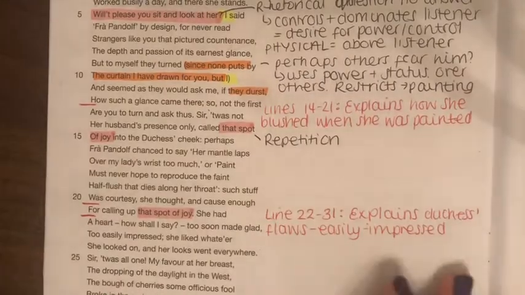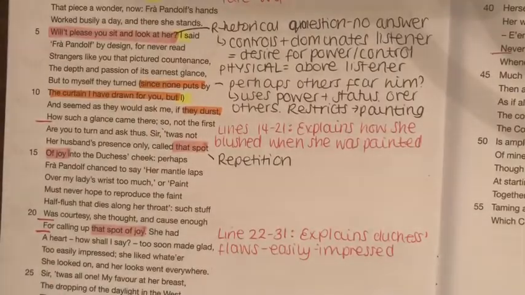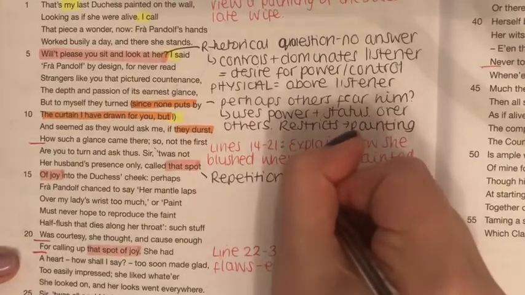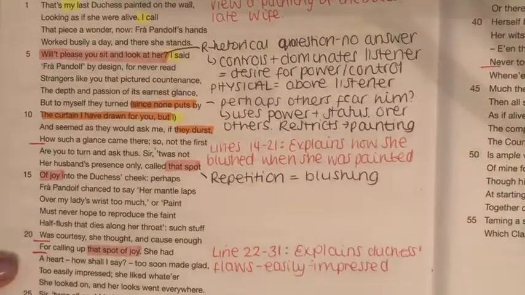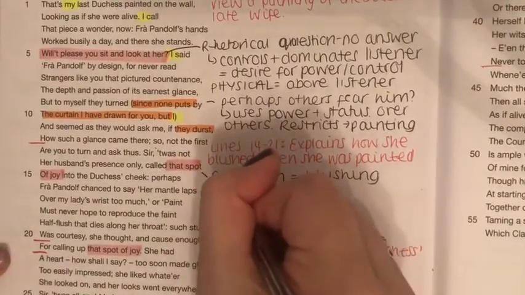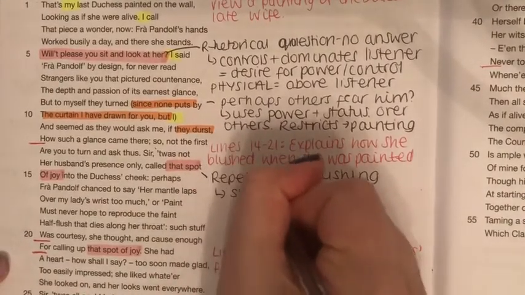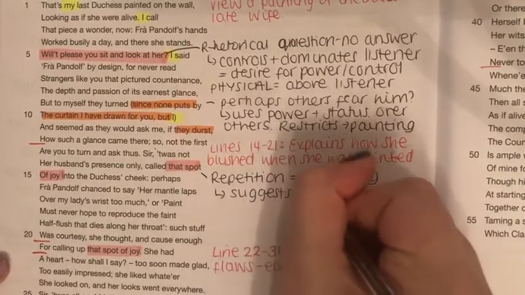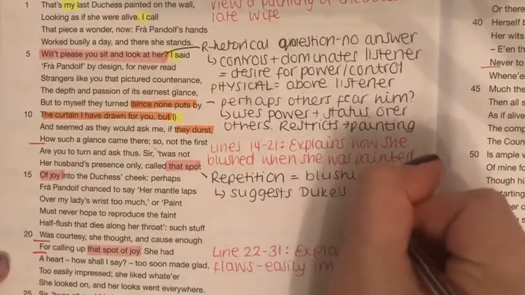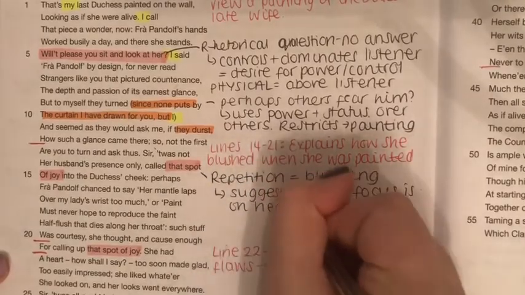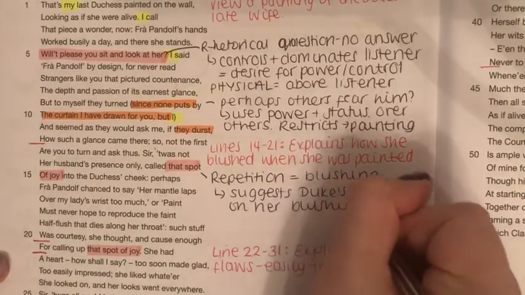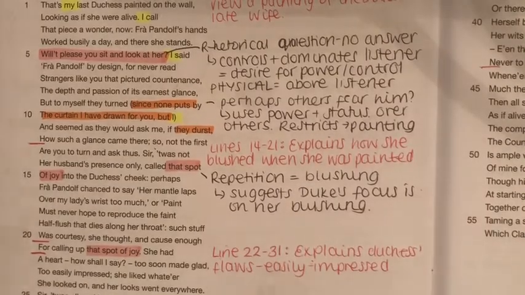And the reason it's repeated is because it focuses us as a reader on this idea of a spot of joy. Now, the spot of joy is her blushing. And I think it's interesting. The repetition suggests the Duke's focus is on her blushing.